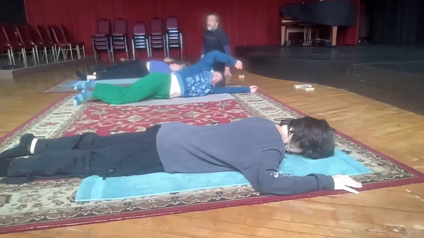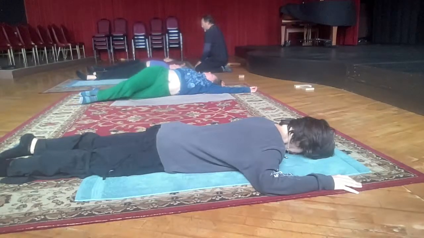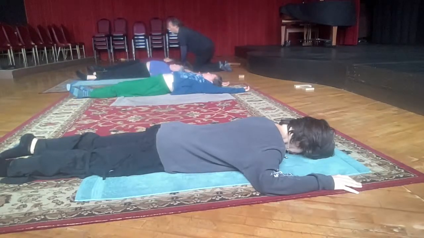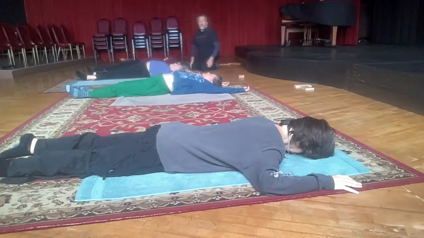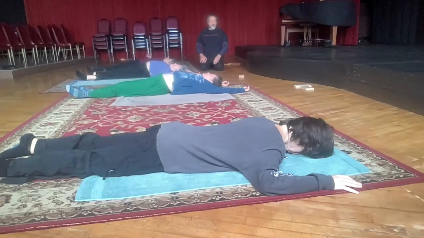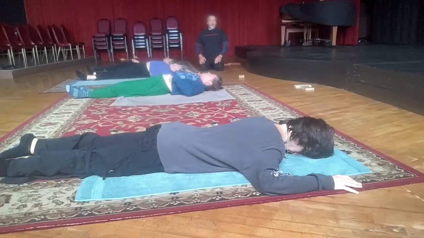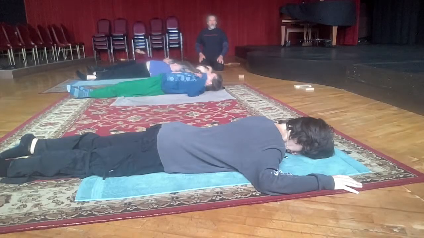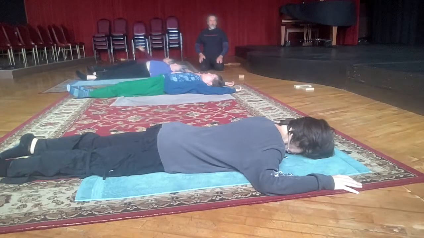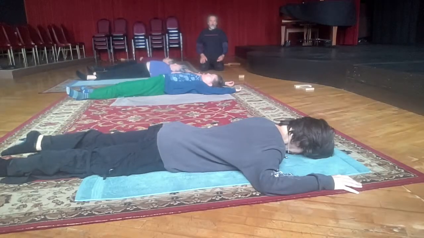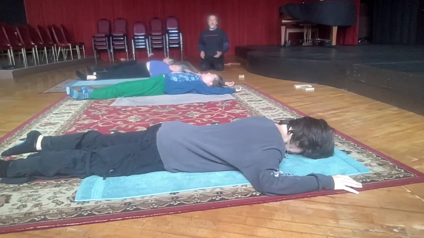Okay, so wherever you end up on your back or on your side, we're just going to do the next developmental part, which is as far as the notochord is concerned, moving from side to side.